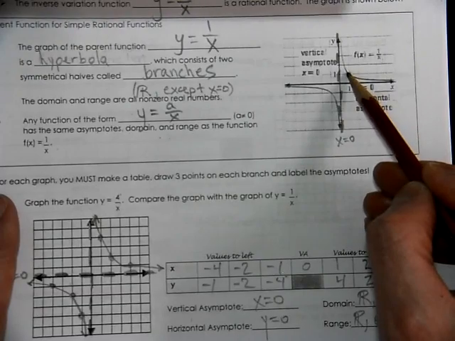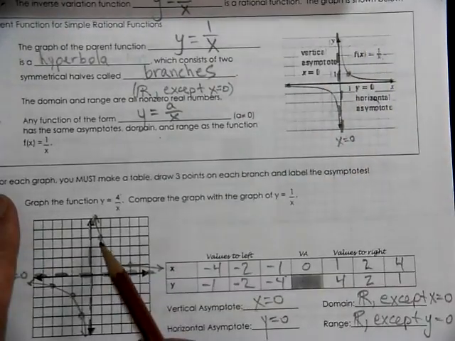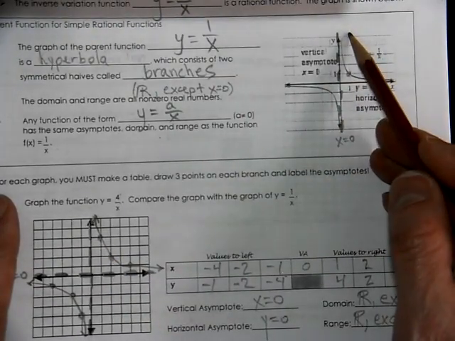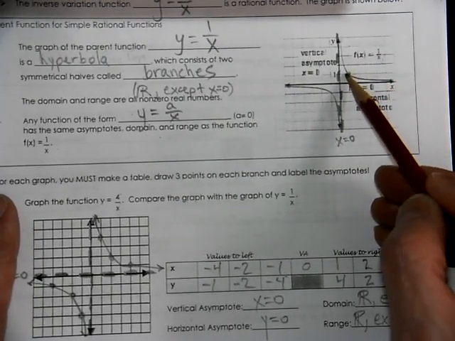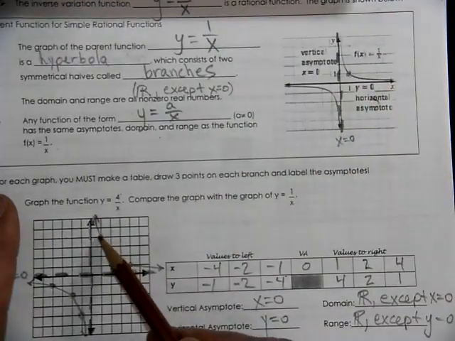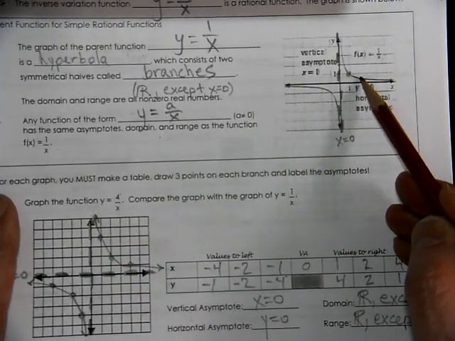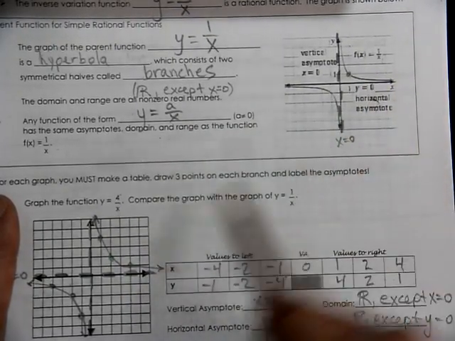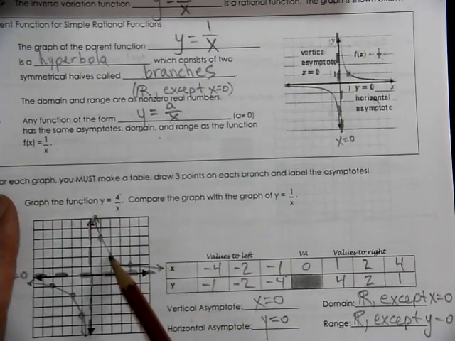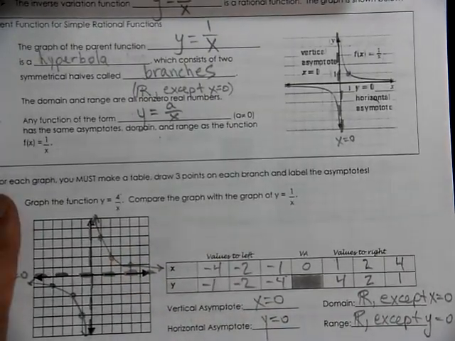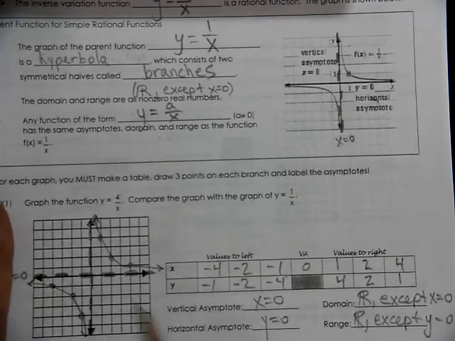So we're going to move this spot up 4 times as much. Not 4 steps, that would take you to 5. But 1 times 4 is 4, and that's why we're at 4. This is a half. So a half times 4 is 2. So that's why we're at 2. Minorly interesting. It's just a vertical stretch.